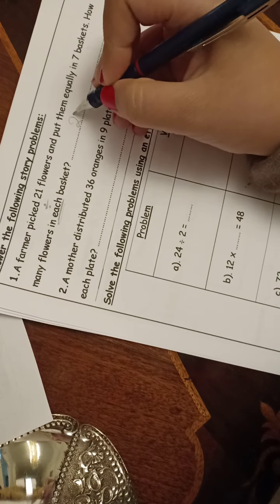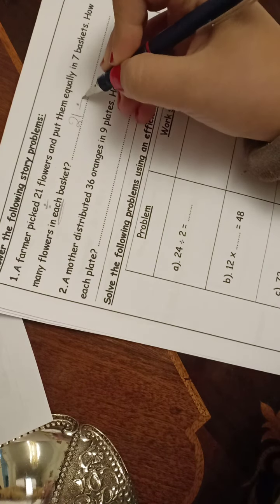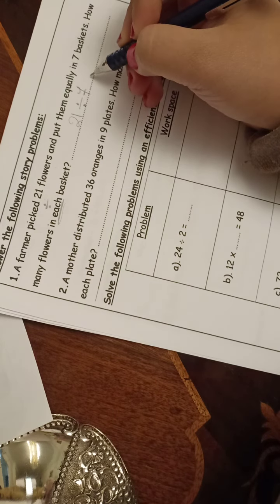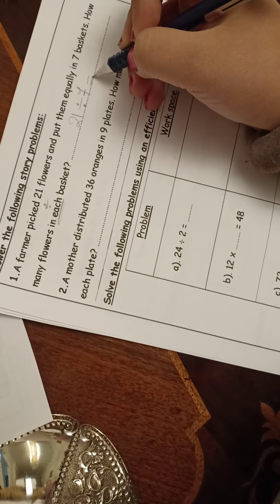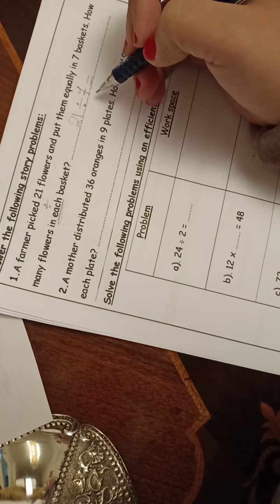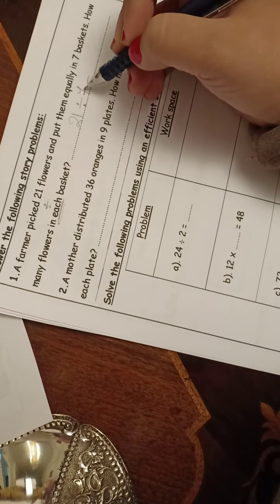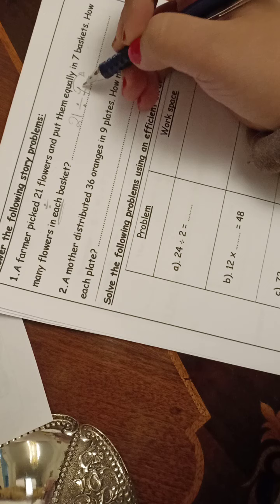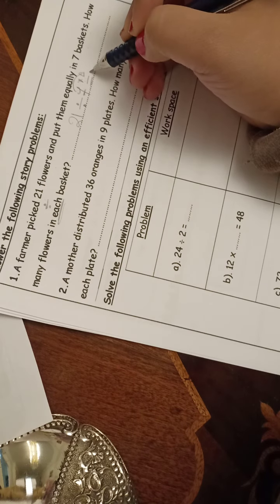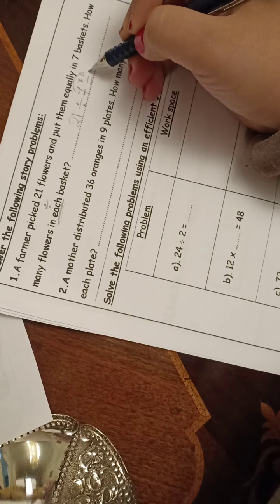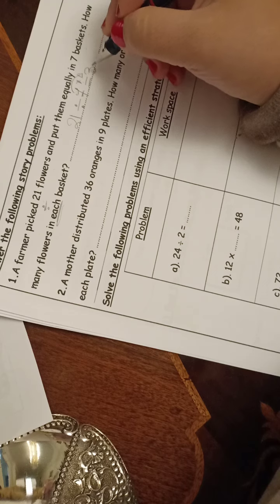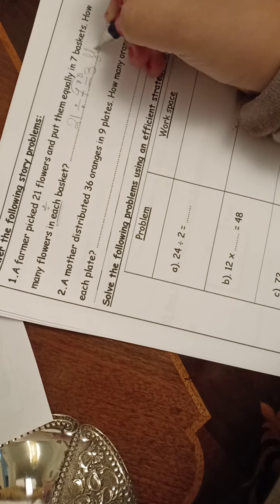The biggest number, 21 divided by 7 equals. We can put the multiplication arrow to know the division. Here, times, so 7 times what equals 21? To be easy for you, 7 times 3 equals 21. So the answer is 3, or the quotient is 3. 3 flowers.